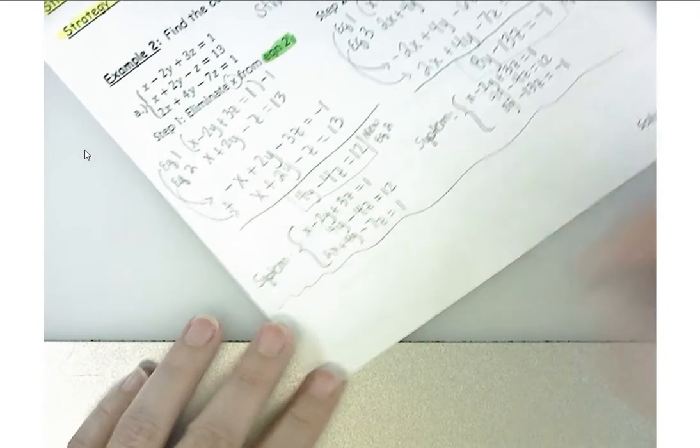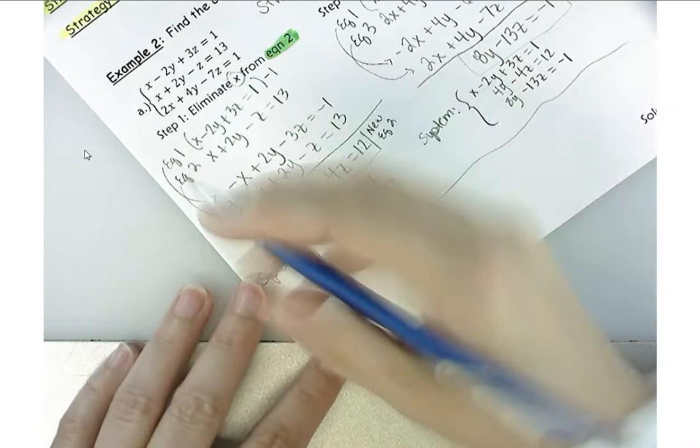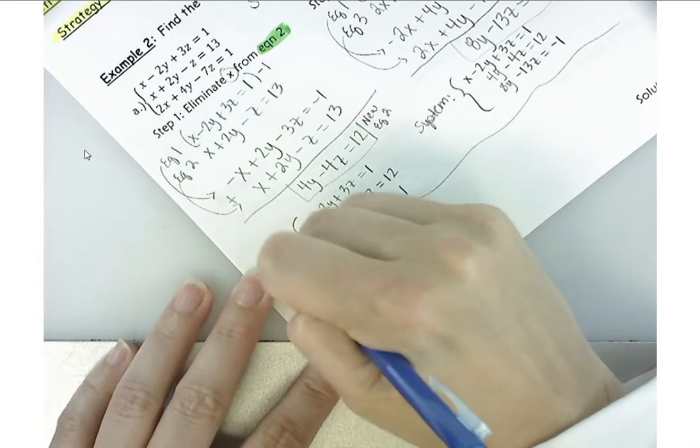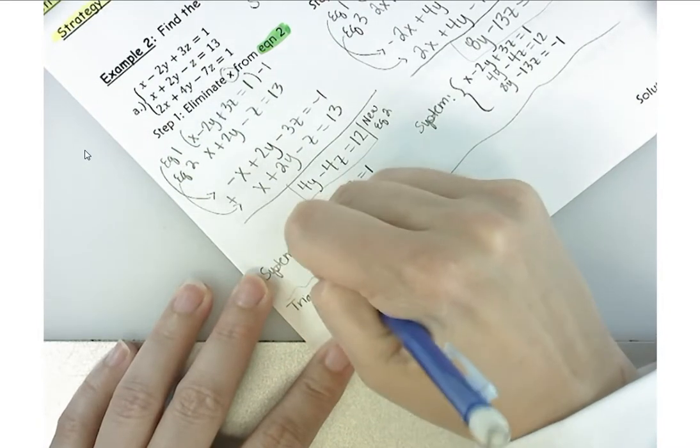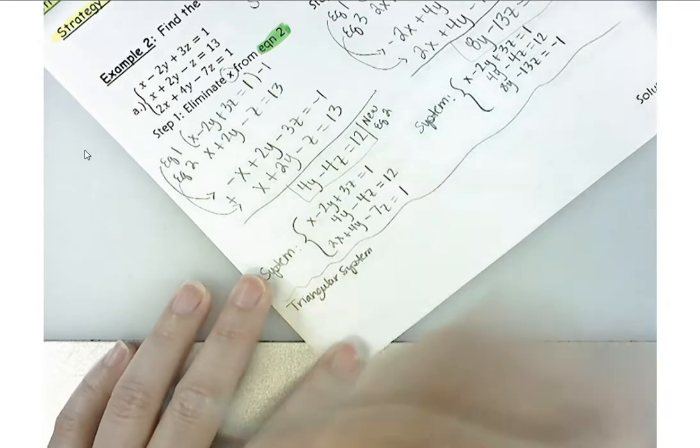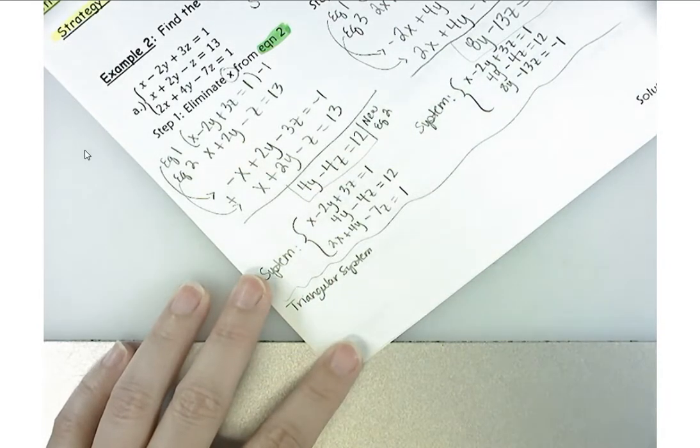And I'm going to put this here. Okay, so your triangular system. Is that Dylan? No, that's JC.